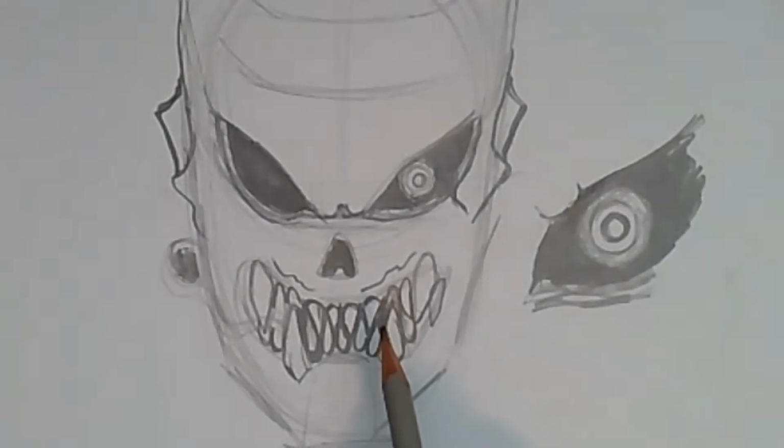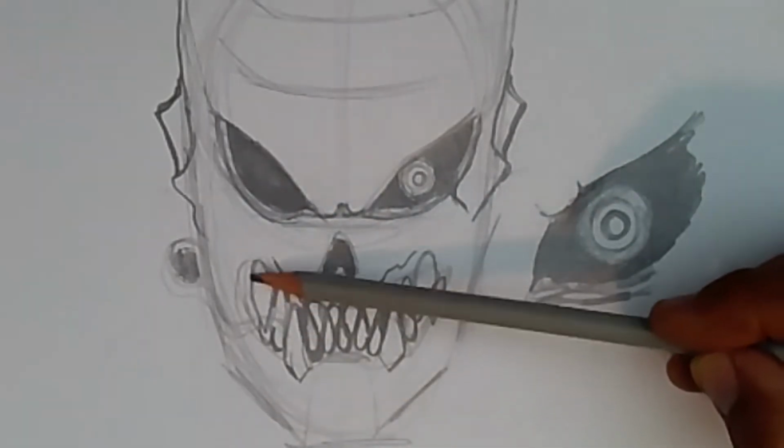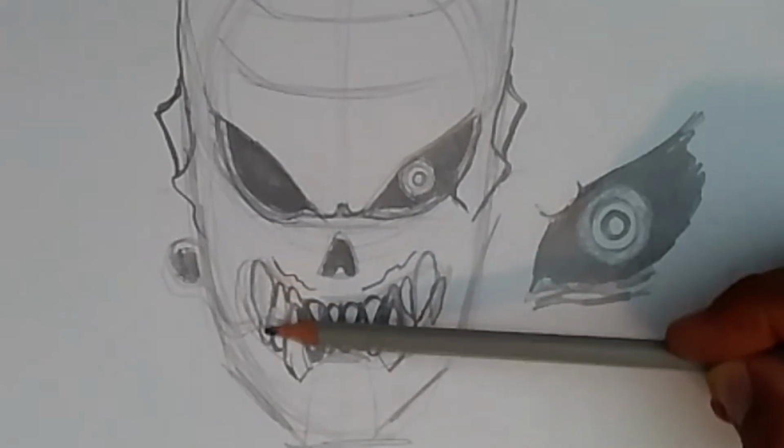Just has those two little lines there with dots. And then the teeth are actually shaded, except for these teeth here. These teeth are actually light. The first ones we drew, they're actually light. I might go ahead and do that. That makes them stand out.